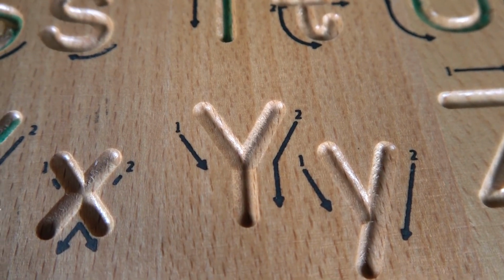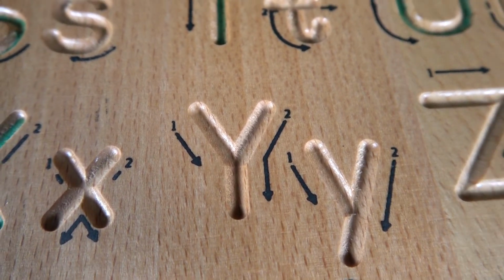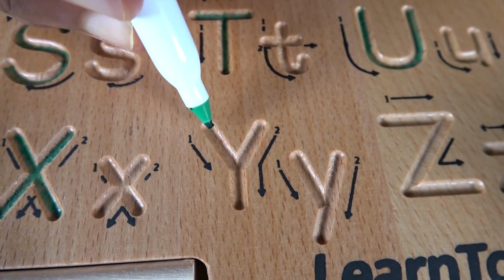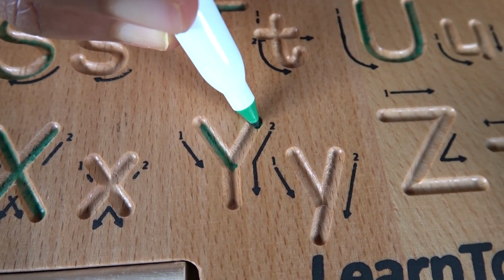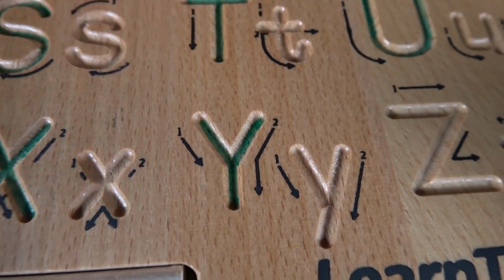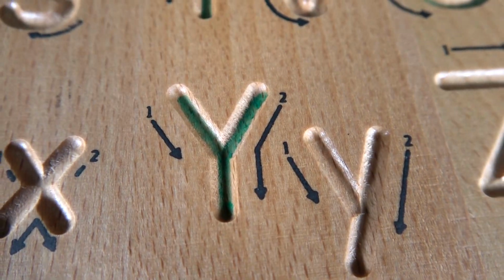Now it's time to write uppercase letter Y. We'll start like this and then go from here to the bottom. That is uppercase letter Y.